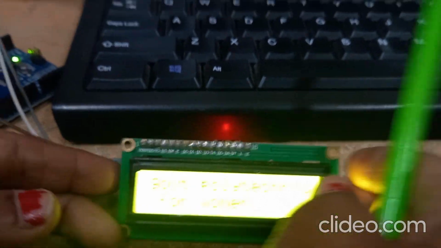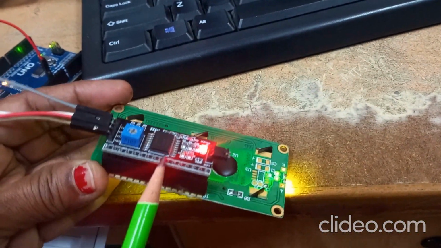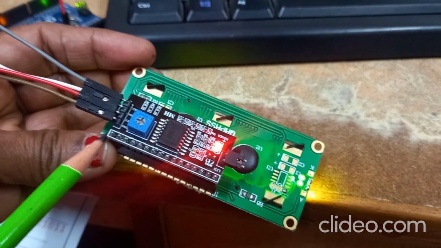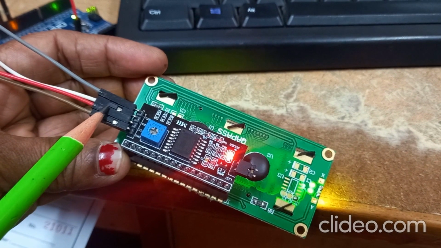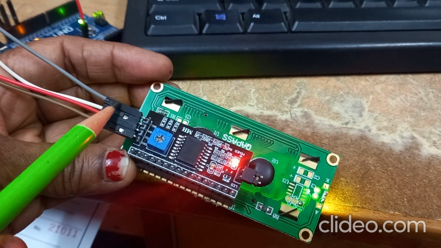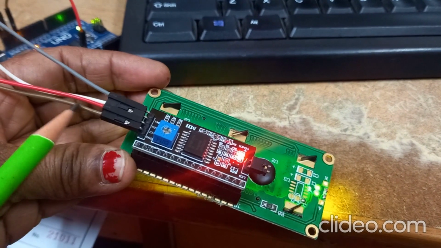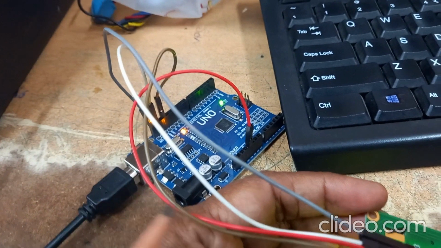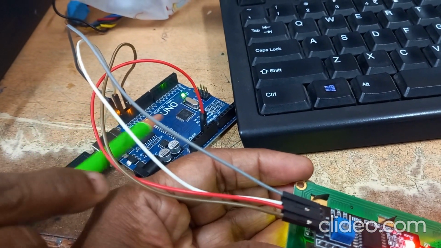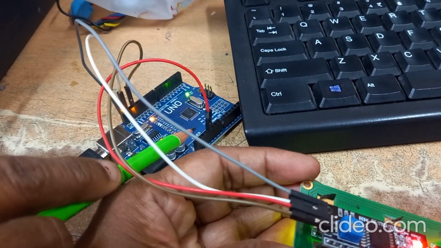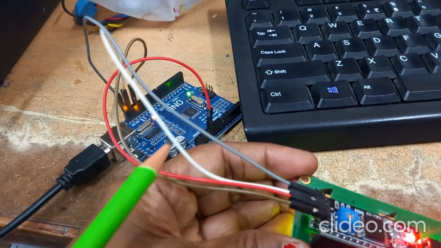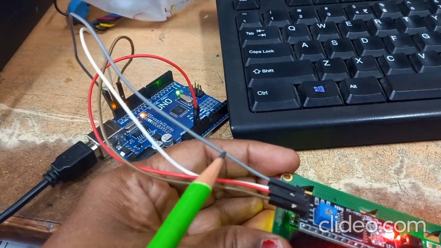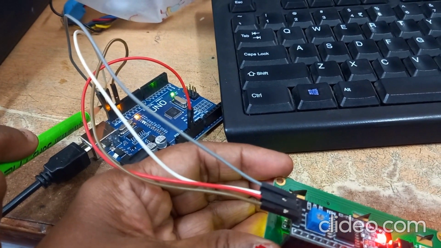And how to do the connection? The I2C module is connected to this LCD module. It has 4 pins: ground, VCC, SDA, serial data, and SCL, serial clock. The ground pin of the I2C is connected to the ground pin of Arduino Uno, and the VCC pin is connected to the 5 volt pin of Arduino Uno, and SDA is connected to the SDA pin of Arduino Uno, and SCL, that is serial clock, is connected to the serial clock pin of Arduino Uno.